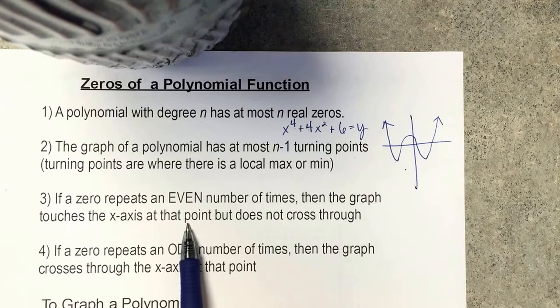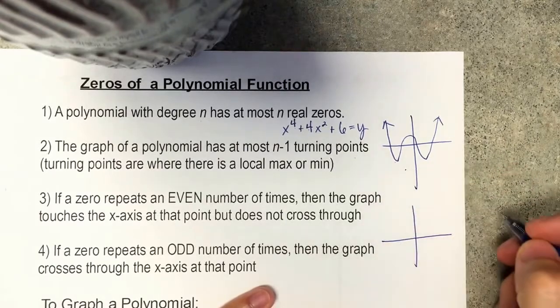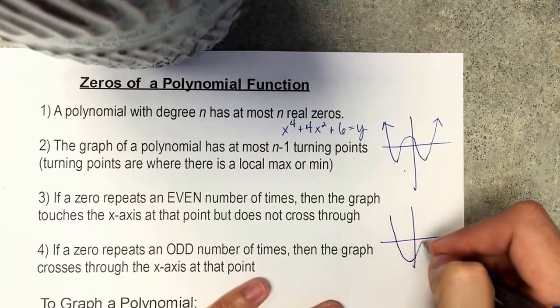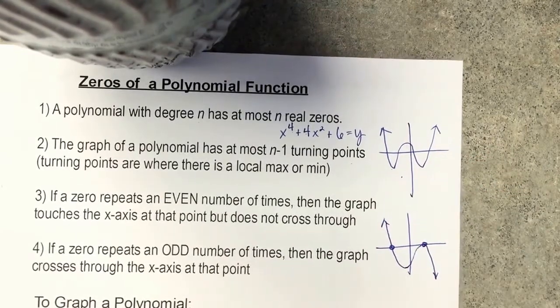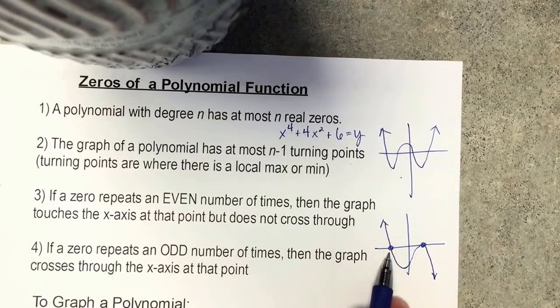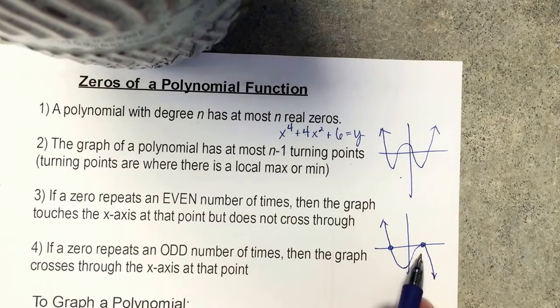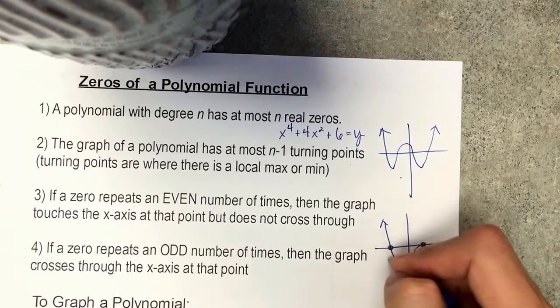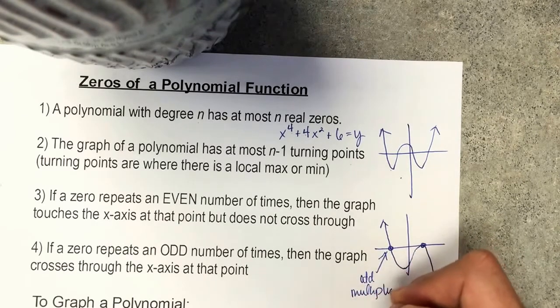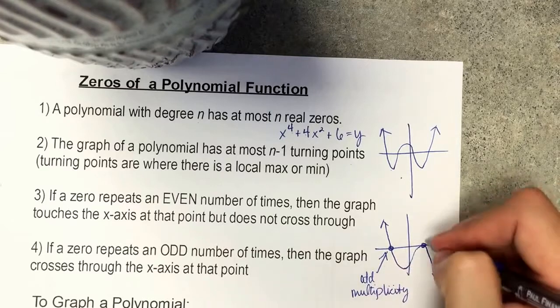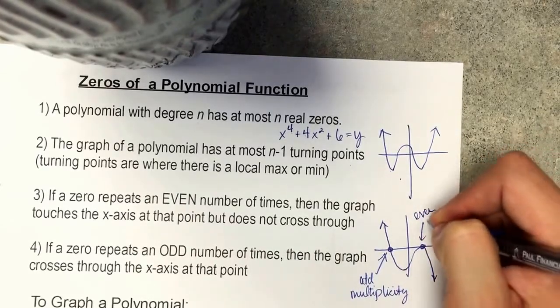If you have a 0 that repeats itself, sometimes that happens, you have a situation where the curve is going to bounce off the x-axis. So what would that look like? If I drew a graph again, if I had something that looked like this, it hits the x-axis in 2 places. Notice here it passes through the x-axis, and here it bounces off the x-axis. This one happens when you have what's called an odd multiplicity, and this one happens when there's an even multiplicity.